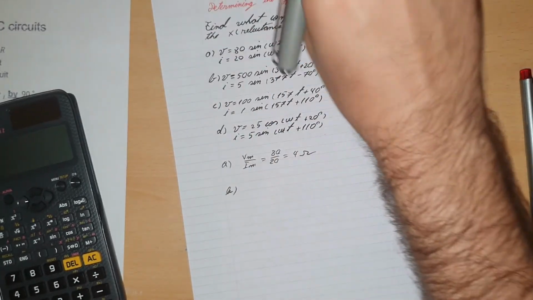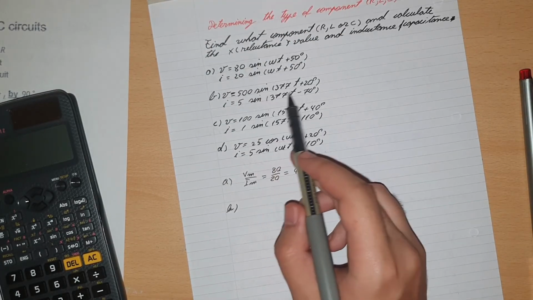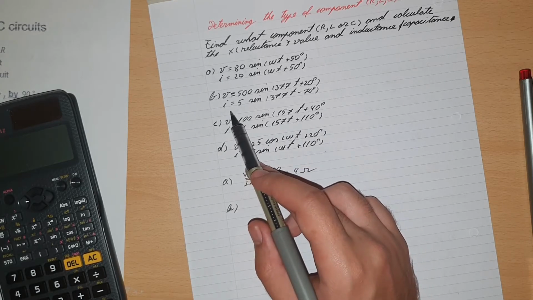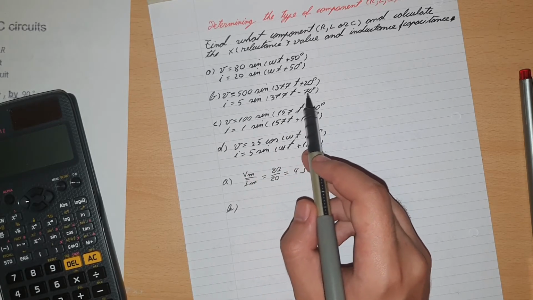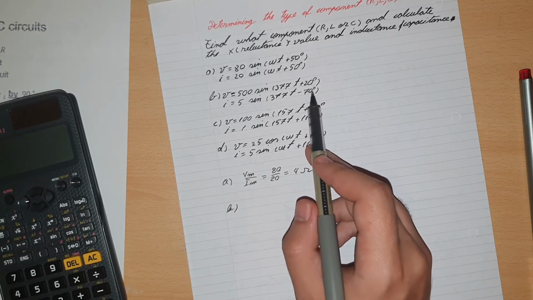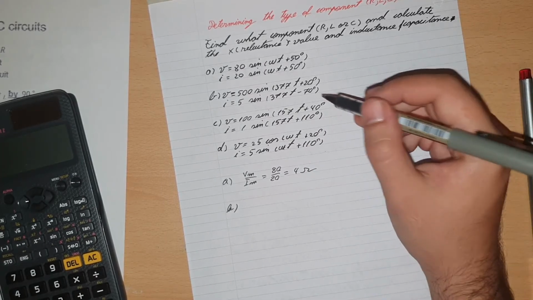Now let's go to B. B has 500 peak voltage and an angle of 20 degrees, and the current angle is minus 70 degrees. So that is a difference. Because those two values are different, that means for sure it is not a resistor.